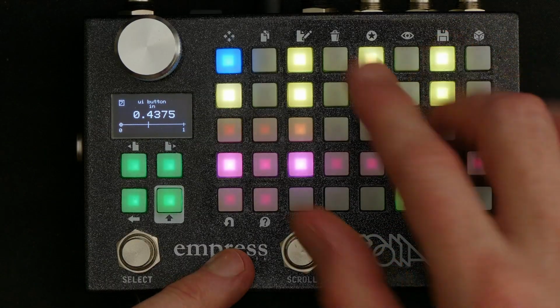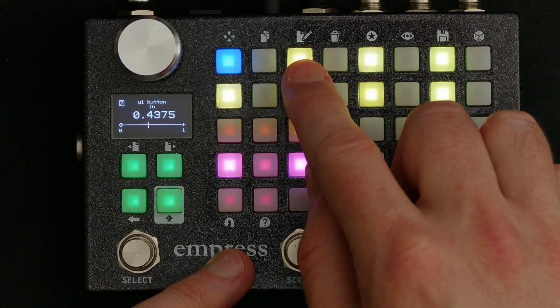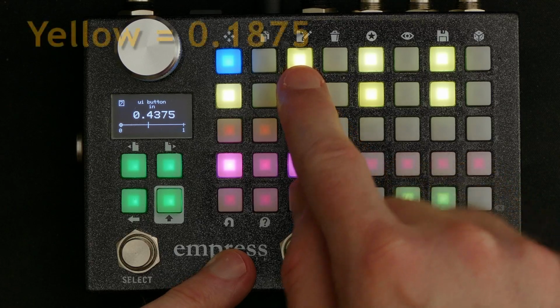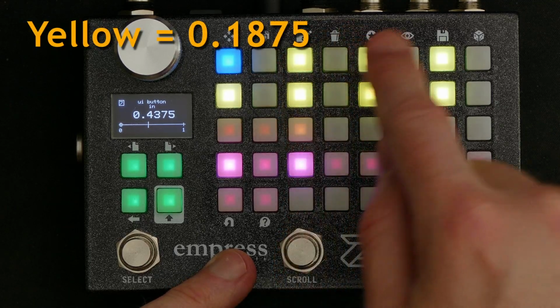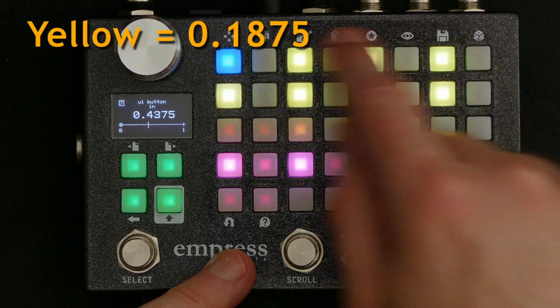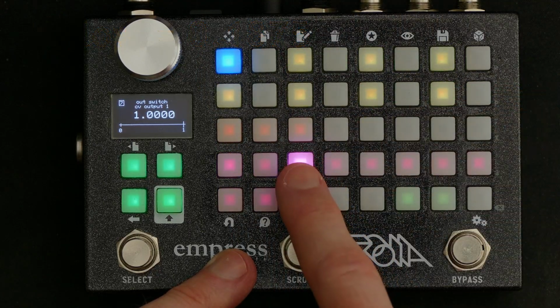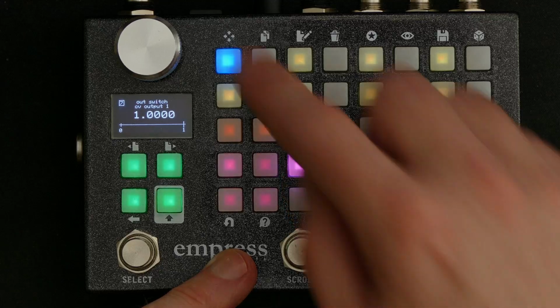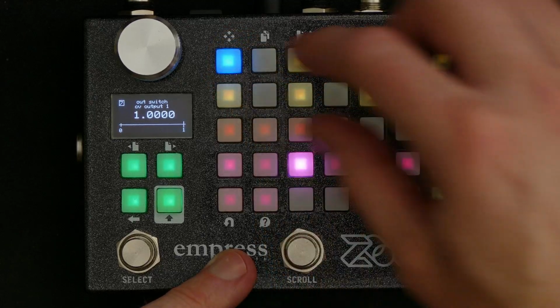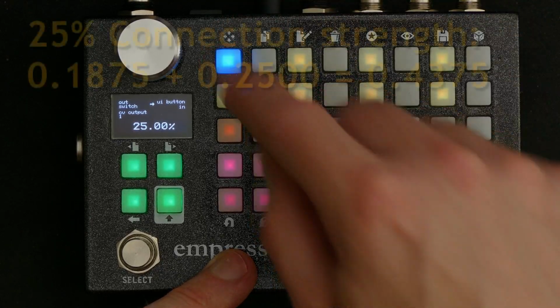So the base color of this now is 0.1875, the value that actually is set in these pads. And then when this activates, now channel 1 is active, and you see it's patched up to this UI button, and we look at the connection strength, it is 25%.